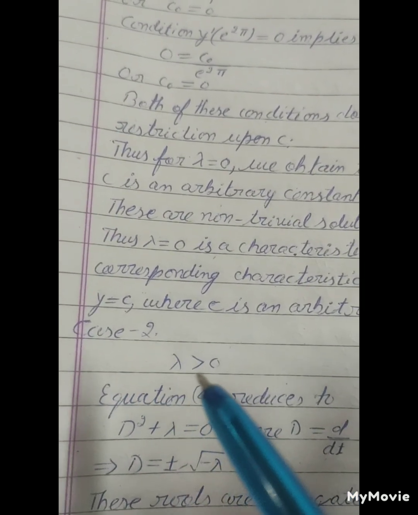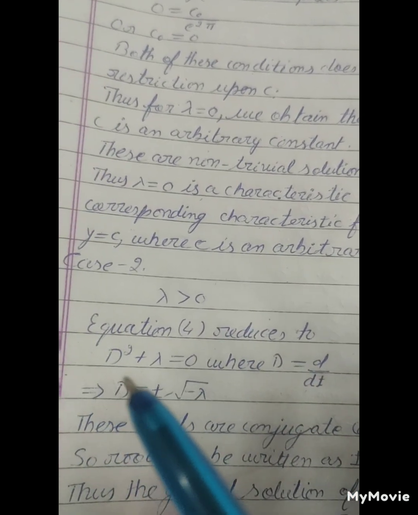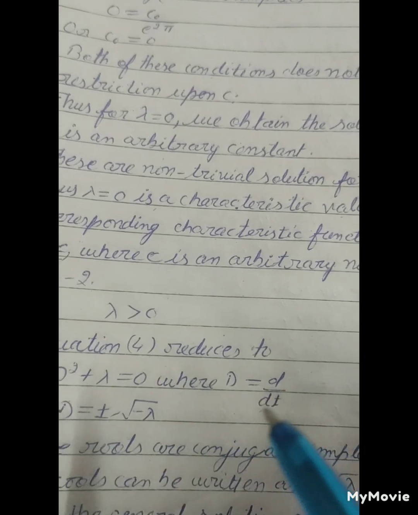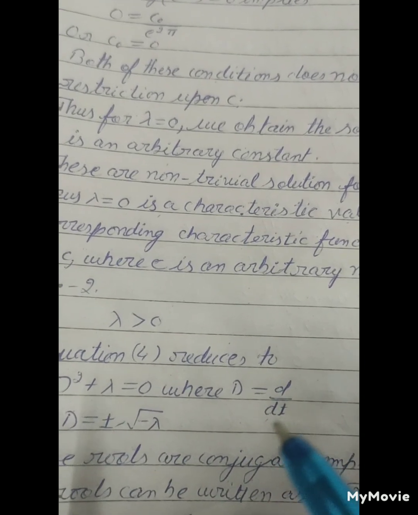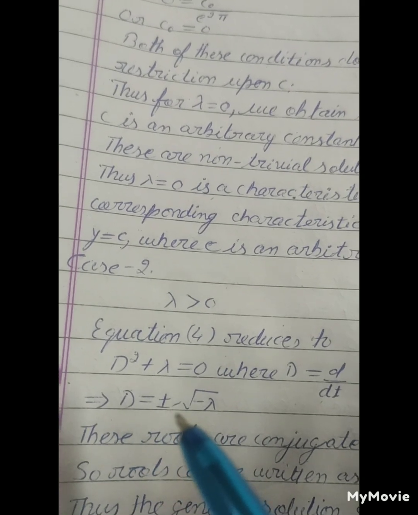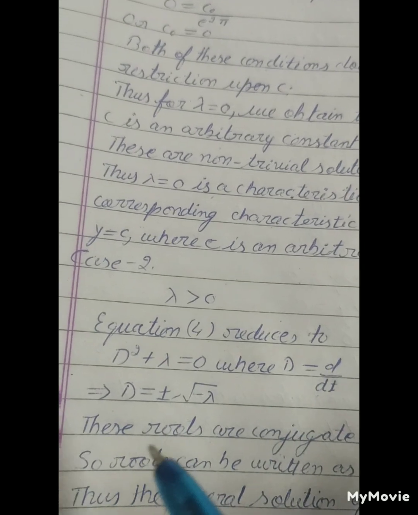Case 2, lambda is greater than 0. Now equation 4 reduces to D² plus lambda equals 0, where D equals d over dt, which implies D equals plus or minus square root of minus lambda.